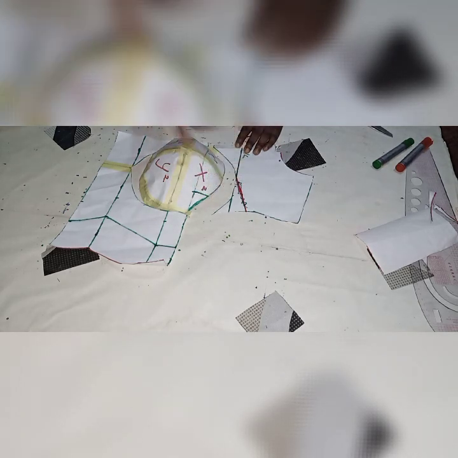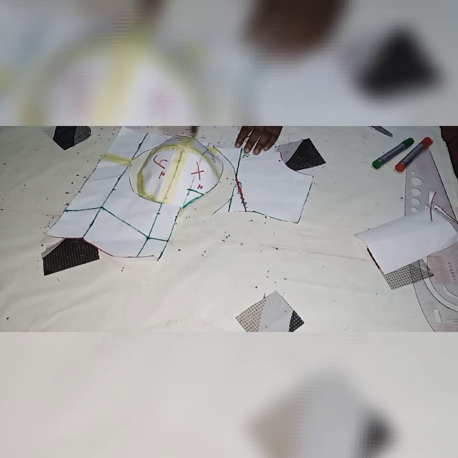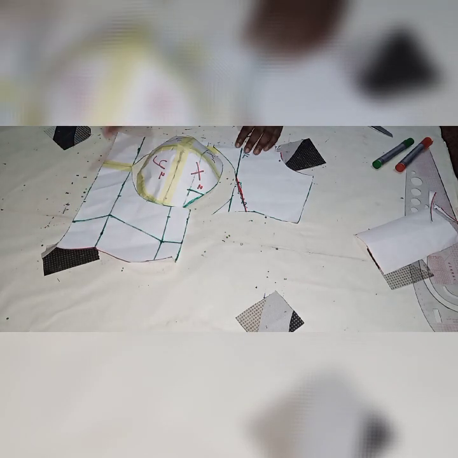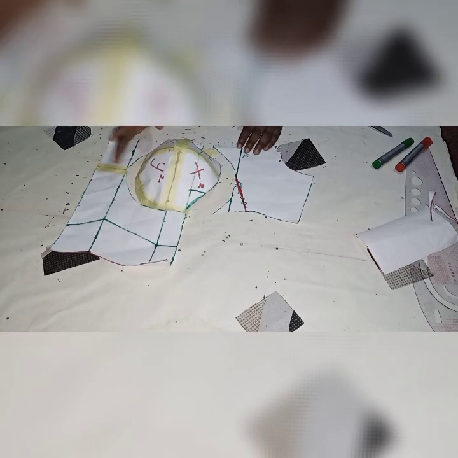But this side, you need to add half inch to it. At the center here, you don't need to add half inch because it won't have a join. You need to fold it when cutting it out. So that's all about the front aspects. So this is our concept. You can see everything.